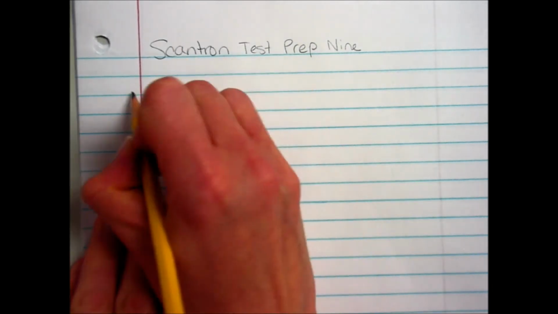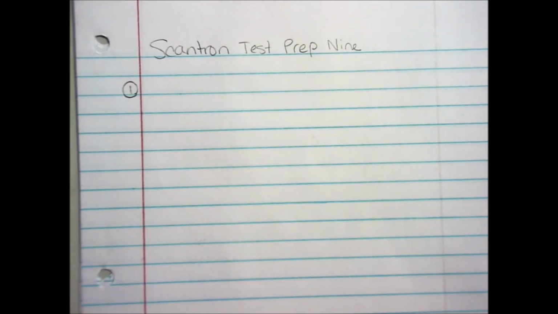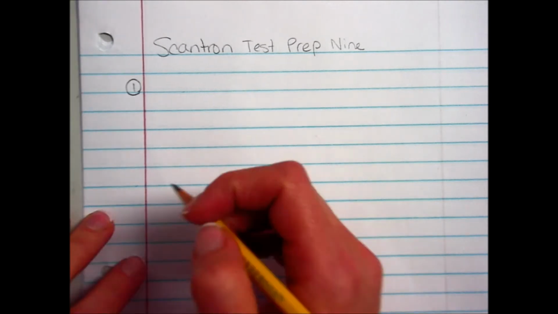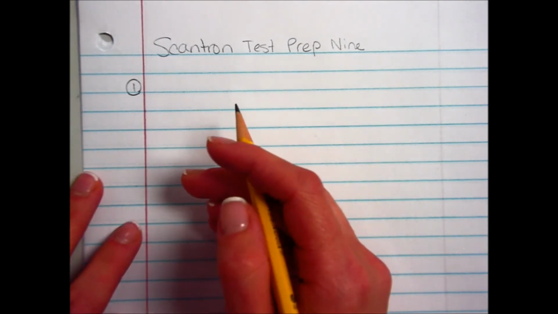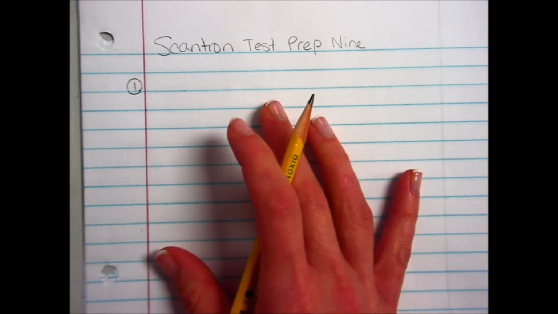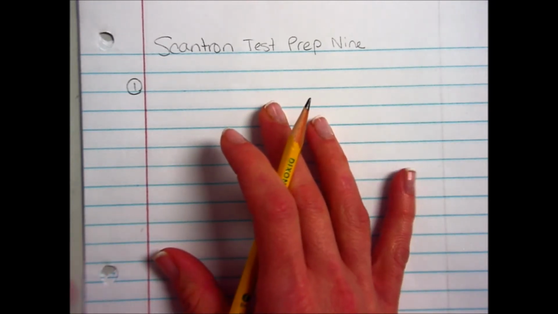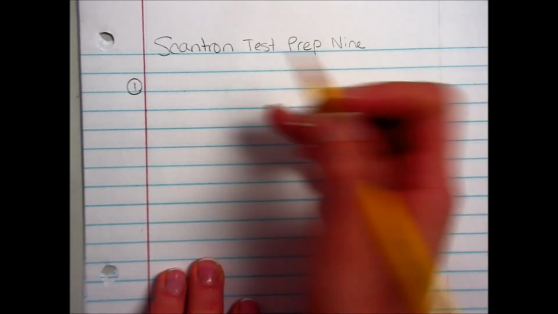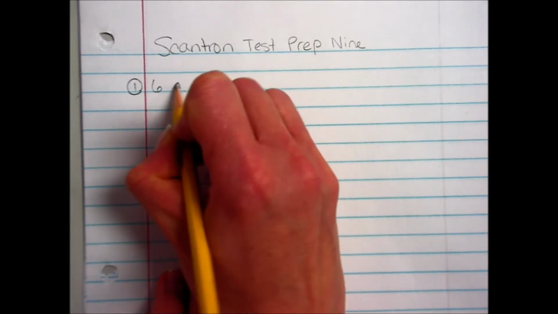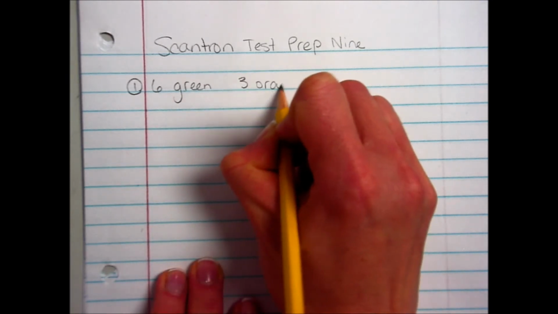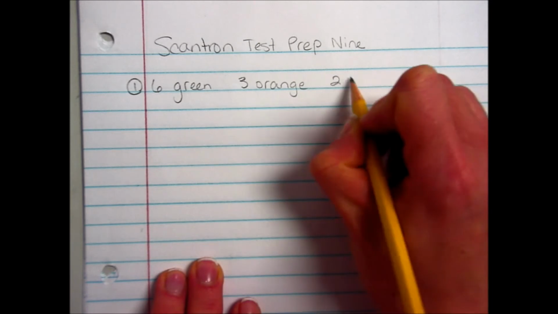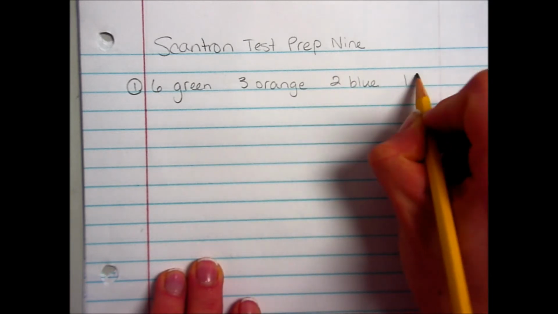So most of your probability questions will deal with marbles, the colors of things, dice, coins, or a deck of cards. So the first problem they give us actually has to do with some marbles and the colors. So let's write down the colors of the marbles that they give us. There are 6 green, 3 orange, 2 blue, and 1 black.